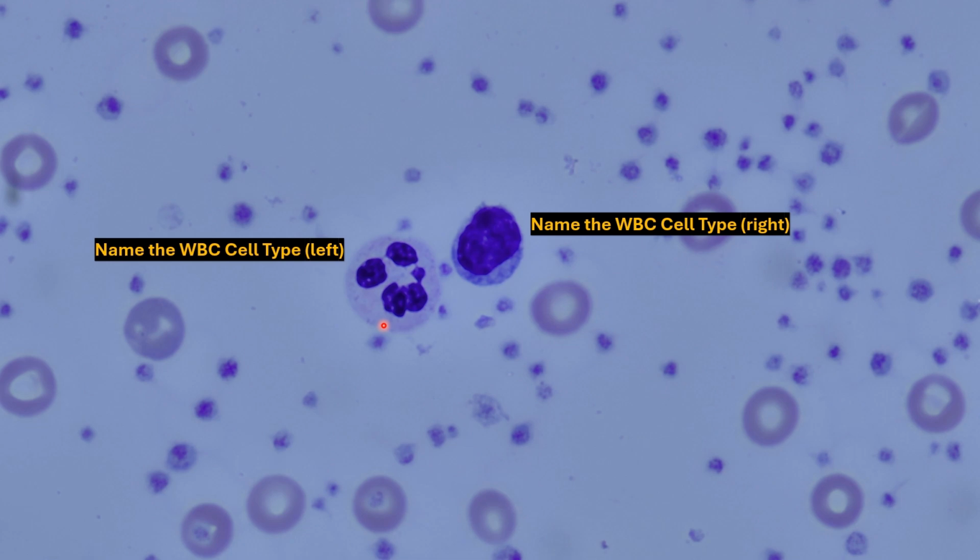Here on the left, we have a leukocyte. You can kind of see a granular appearance from the cytoplasm, but the big key thing here is lobules, 1, 2, 3, 4, and possibly 5. It's superimposed. With that, we have a multi-lobulated nucleus, a neutrophil. Over here, again, overall diameter is equivalent from the nucleus to the red blood cell, with a little bit of cytoplasm. We have a lymphocyte.